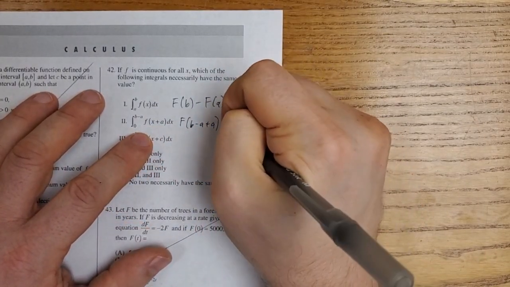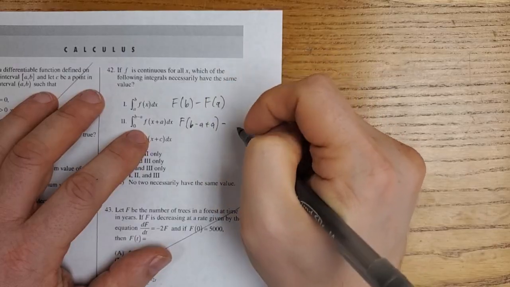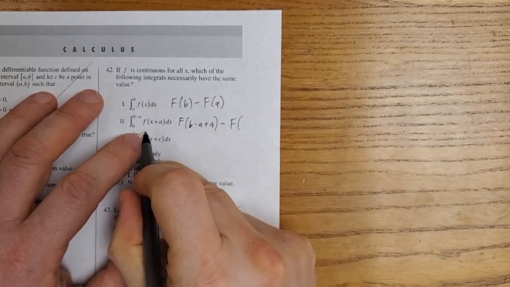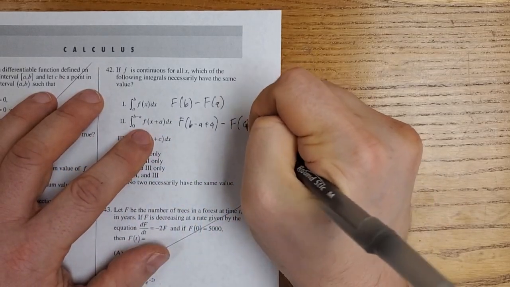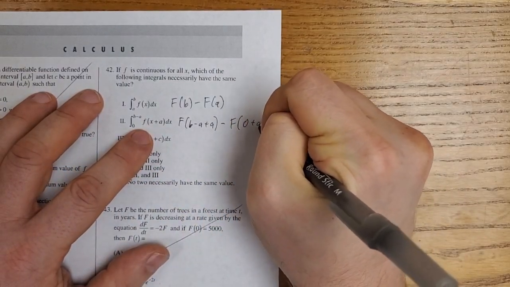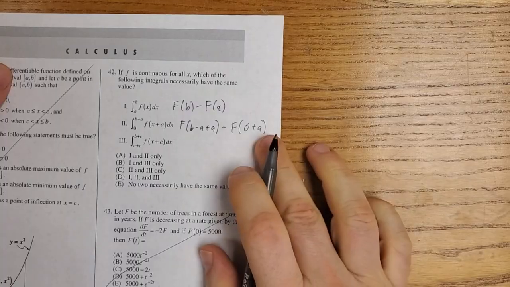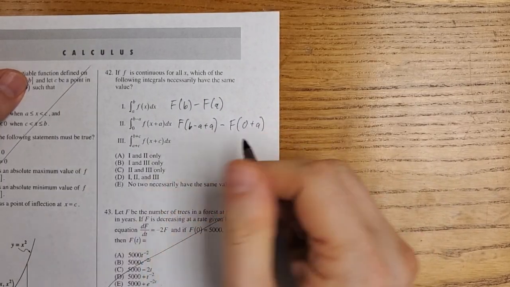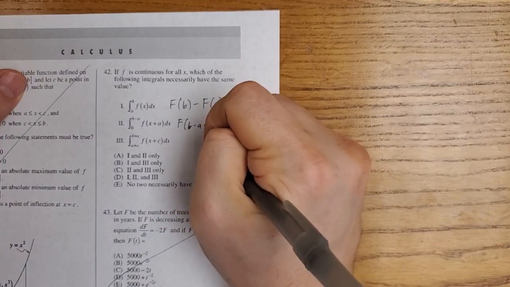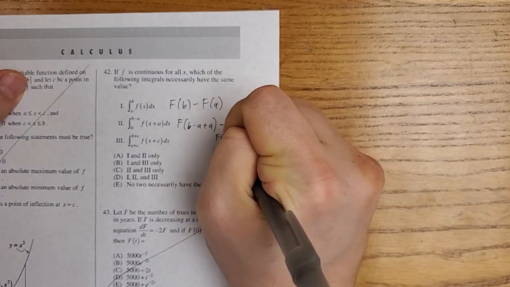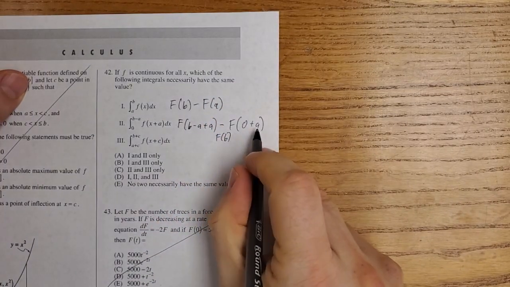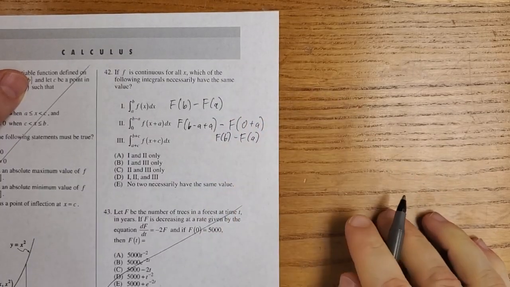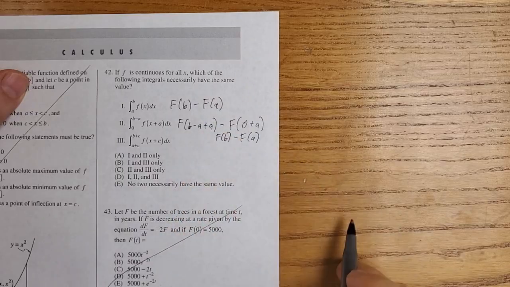And then we are going to subtract the lower bound where x is 0, but we still have that a. And then if we actually calculated that through, minus a plus a, we're just left with f of b, and 0 plus a, we're just left with f of a. So that actually looks the same as that.